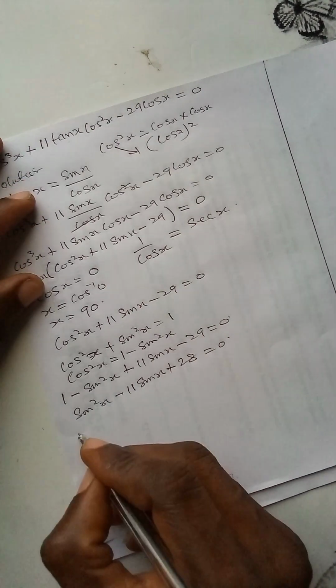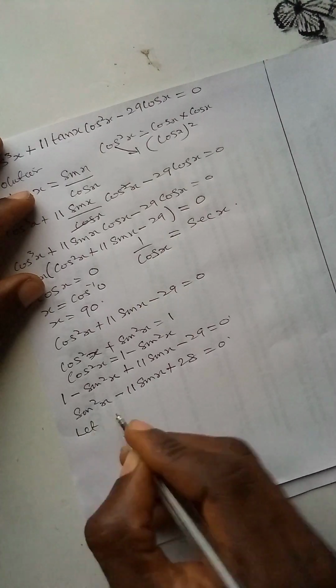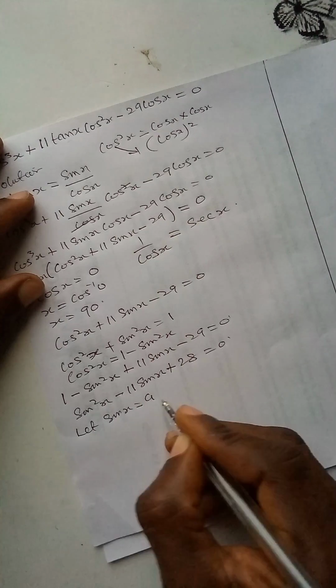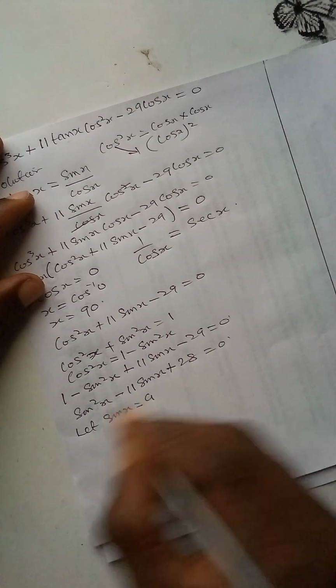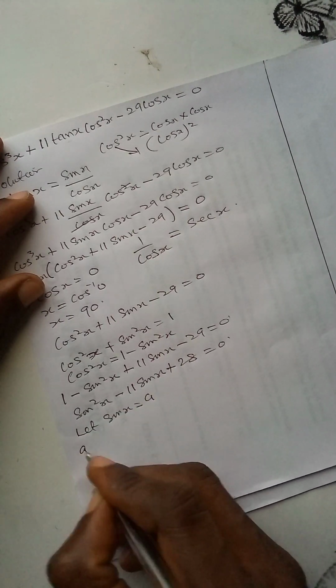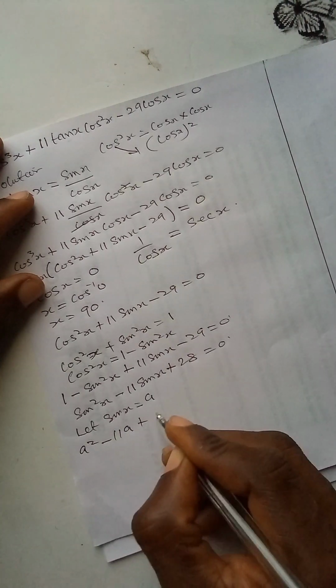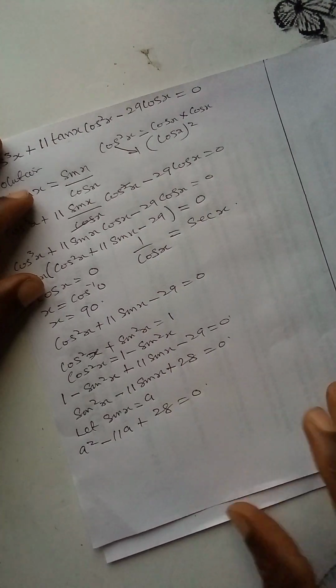Now, let us make a substitution rather. Let sine x is equal to a. Now we'll put in a for sine x in the equation. A squared minus 11a plus 28 is equal to 0.